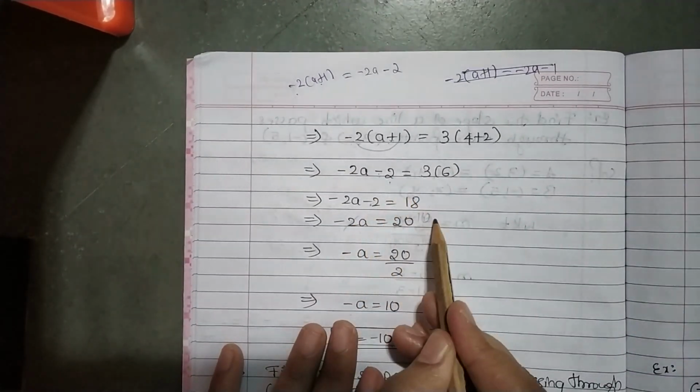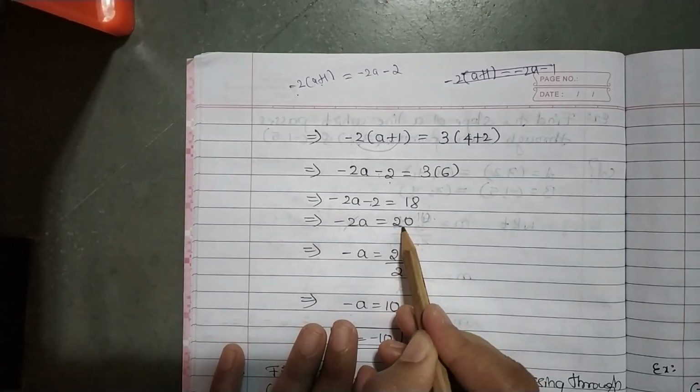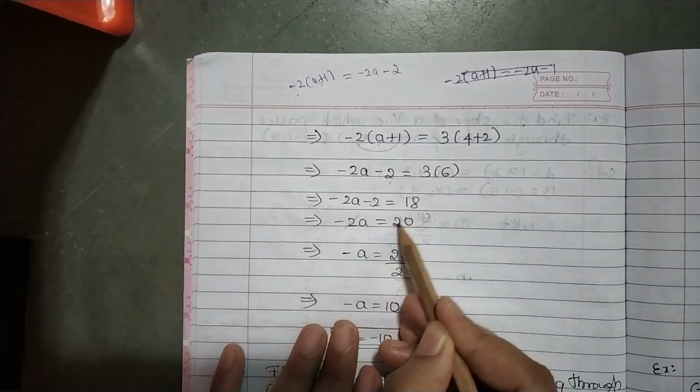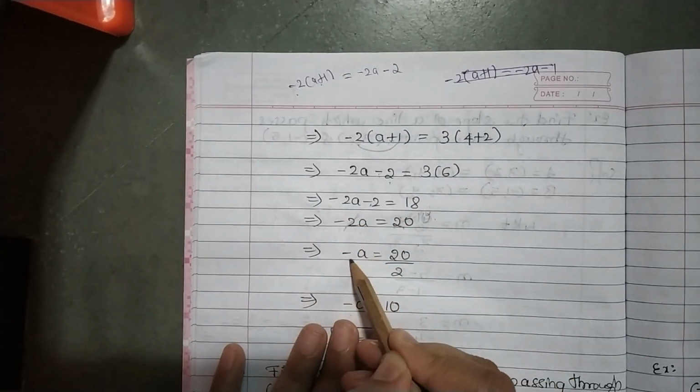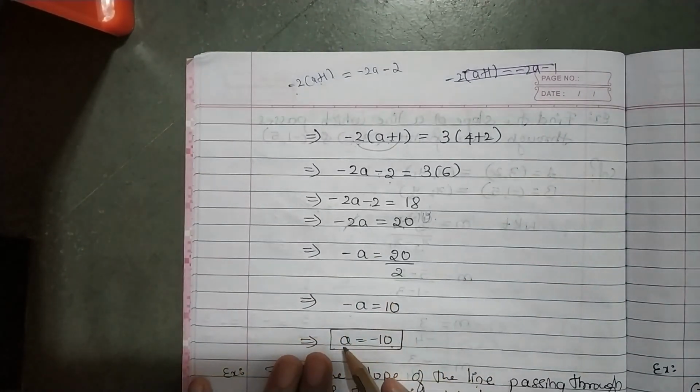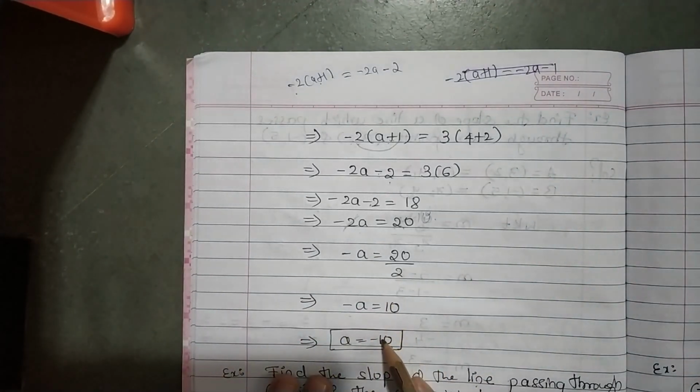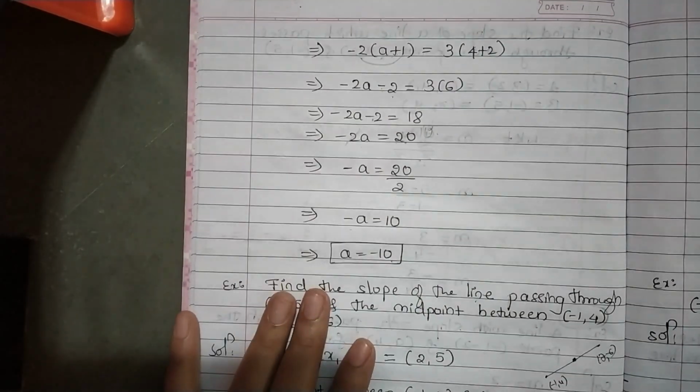So the minus 2 here, when taken across, becomes plus 2, so that is equal to 20. 2 ones are 2, 2 tens are 20. Therefore minus a is equal to 10. Therefore a is equal to, taking the negative sign here, minus 10.